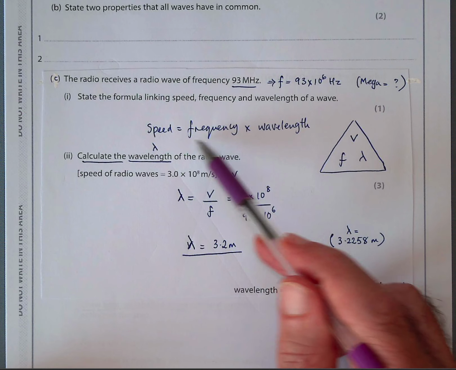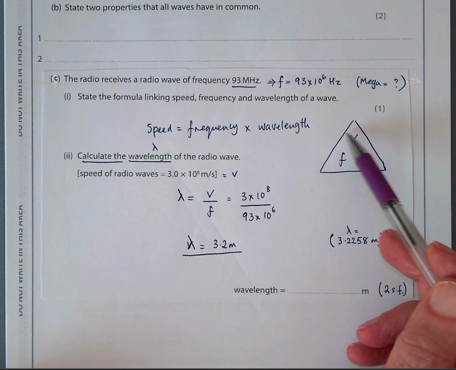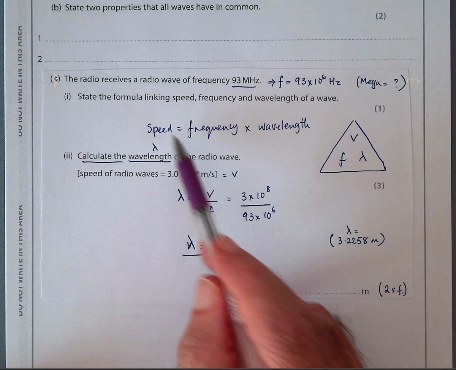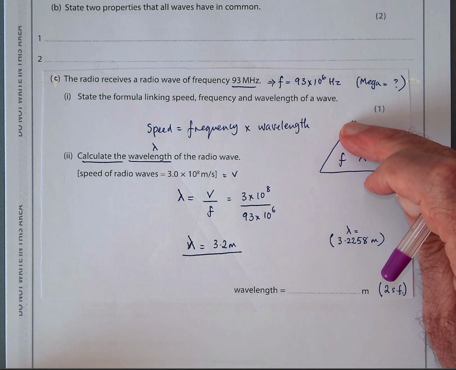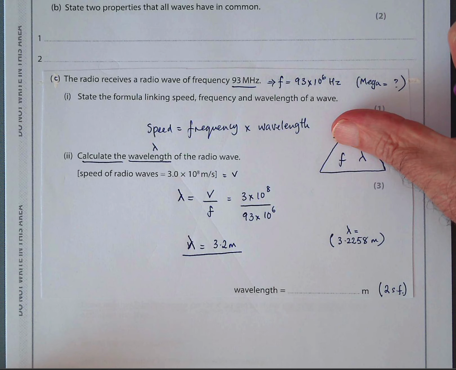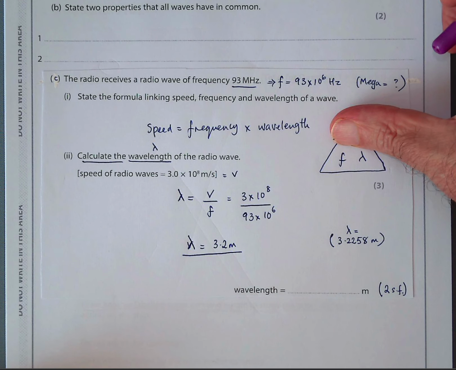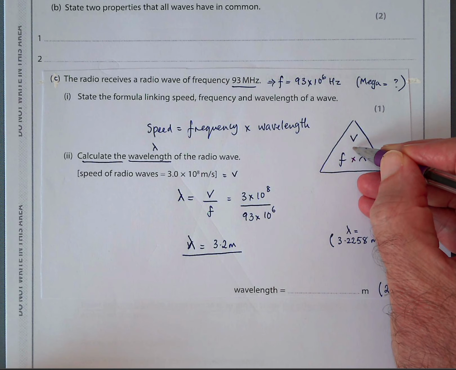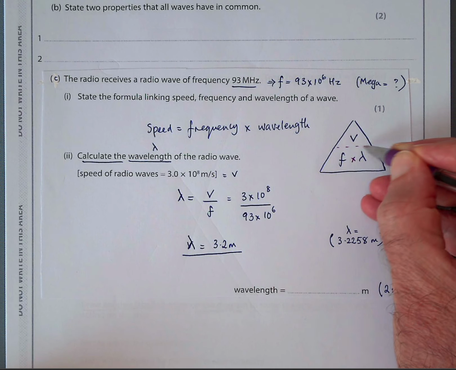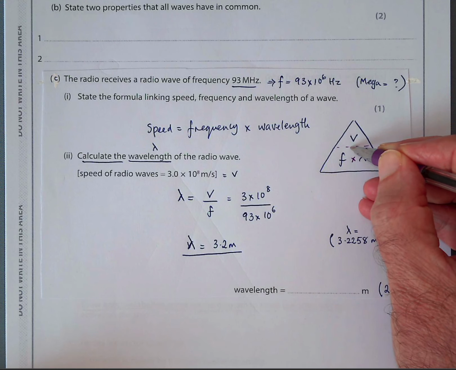The thing which equals the 2 things which are multiplied goes on the top. So if you know the speed is equal to frequency times wavelength, you put your finger on V, which is the speed, and it gives you frequency times wavelength on the bottom. If they're next to each other, you multiply, and if it's over, it's like dividing.